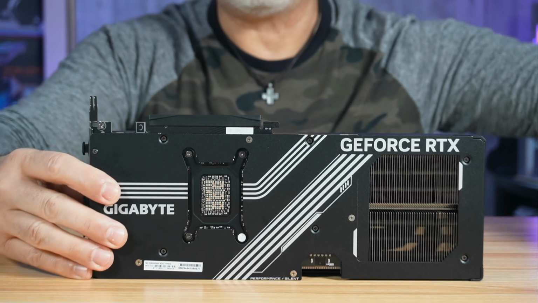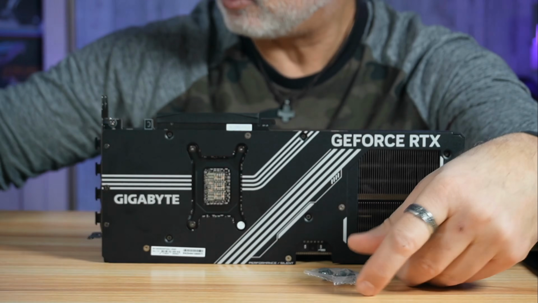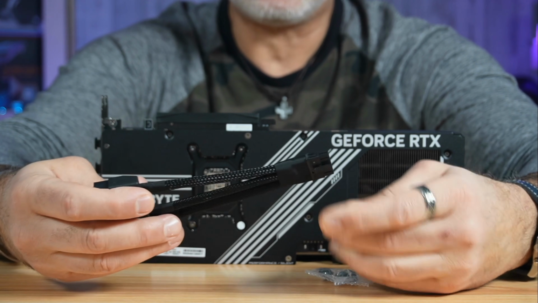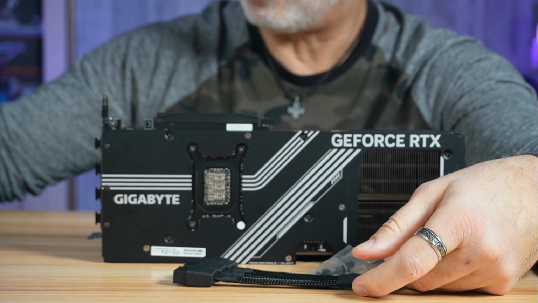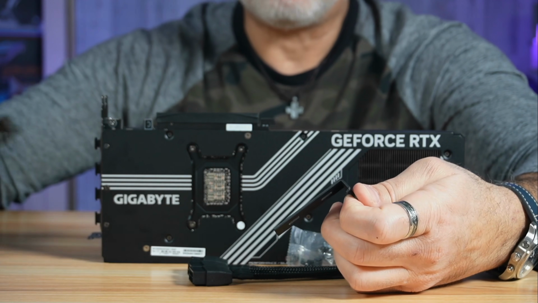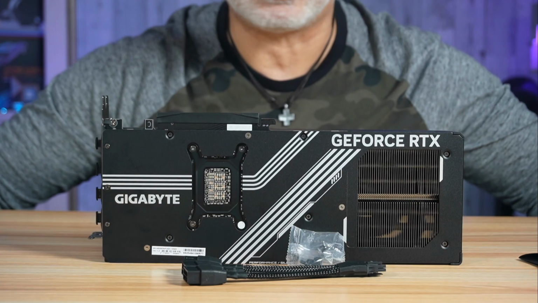So what you have in the box is some documentation. You also have some screws, and you have the power connector that has three ends here and one end that goes into the GPU. And you have some brackets to support it, either if you want to install it horizontally or vertically. So now let's start the testing.